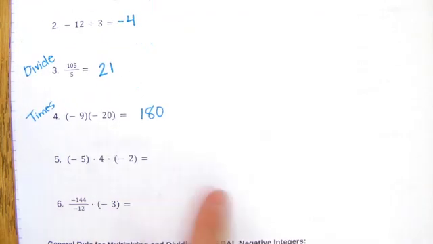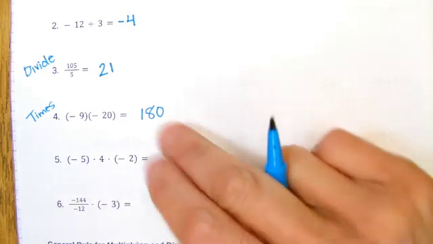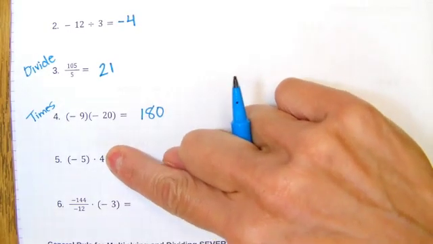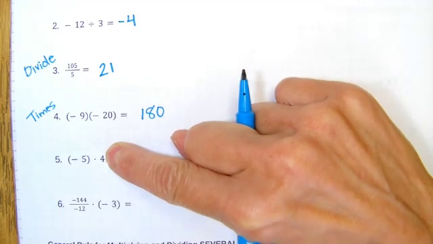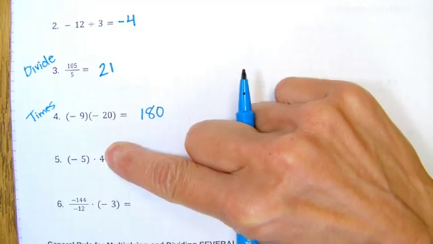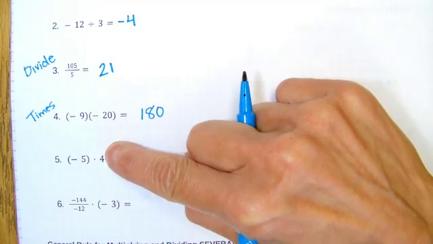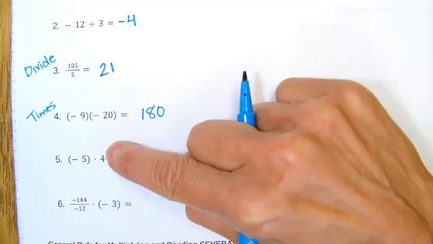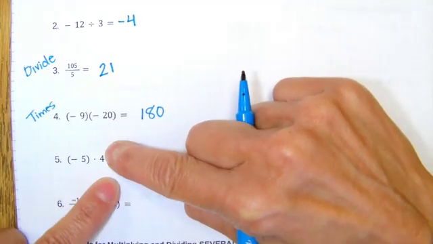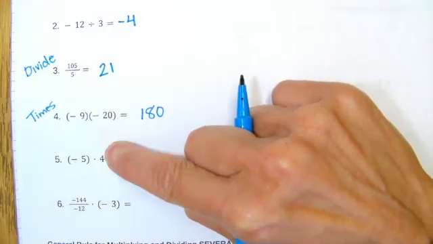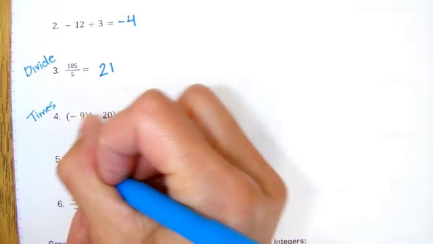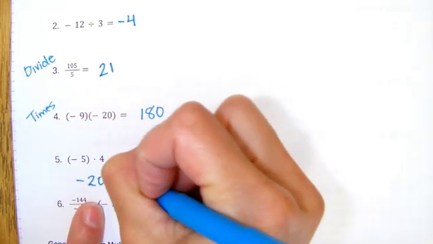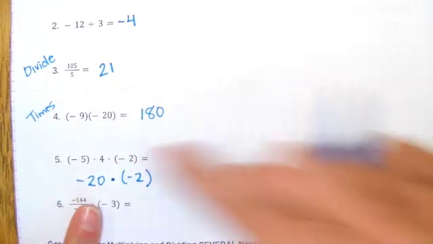Okay, but what if there are 3 numbers to be multiplied? All right, well, let's ignore the last one. Let's talk about this first. Let's talk about negative 5 times 4. Again, let's figure out what is 5 times 4, first of all. 5 times 4 is 20. Good. And now we have a negative times a positive, right? So a negative times a positive will be negative. So now I really have negative 20, that was the negative 5 times 4, times negative 2. I figure that first answer out first.